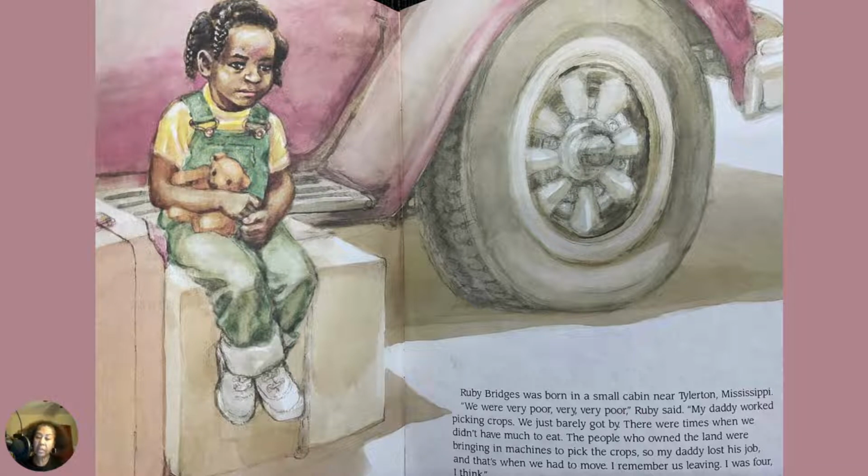All right, boys and girls, let's look at this page. We're going to attempt to identify cause and effect relationship. First of all, think about the character, Ruby Bridges. Let's talk about a few of her character traits. What type of little girl do you think she is?